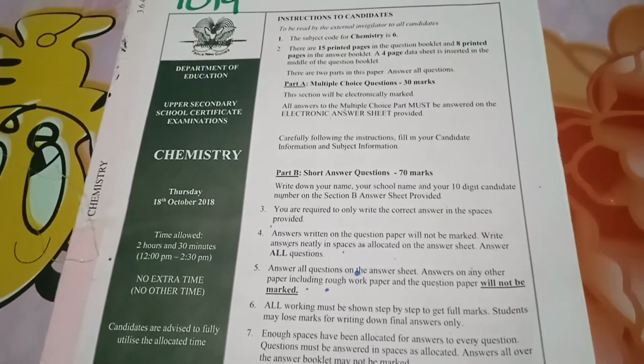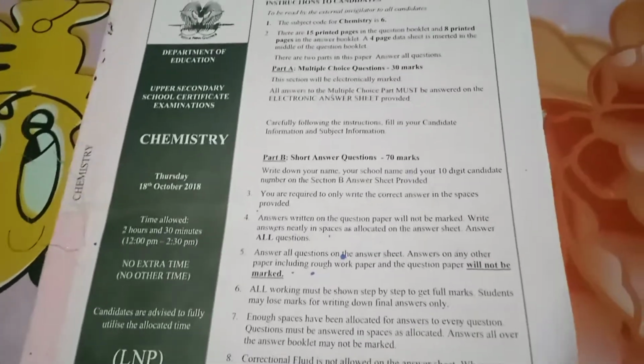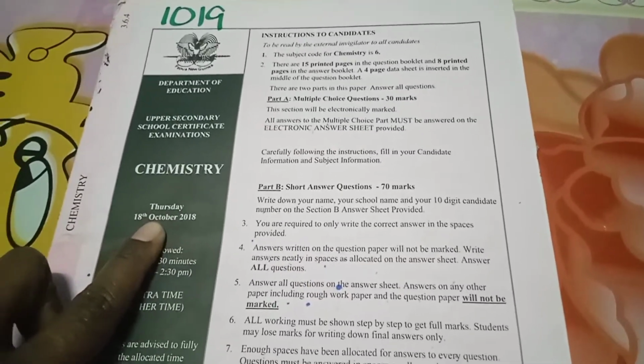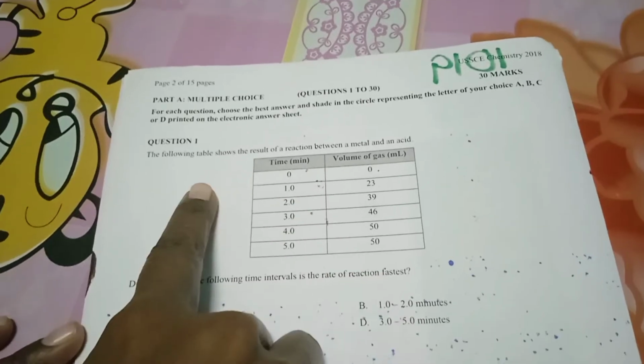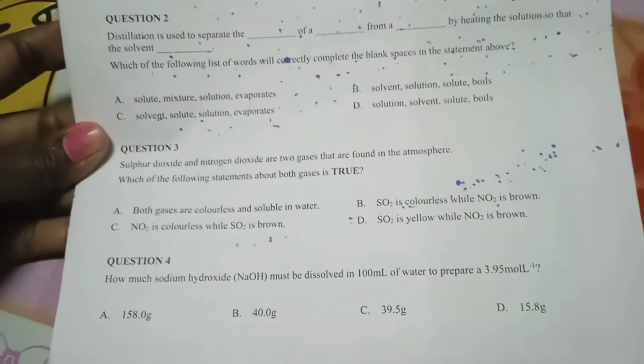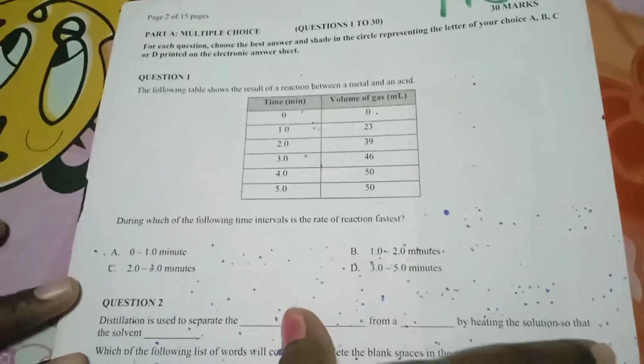Okay, as you can see, this is the chemistry paper that was set in the year 2018. That's the date here. So I will continue on with the first page and I will go through the solution. That's the first page. So that is the question. The first question here, we have exactly 4 questions in the first paper. So for this video, we'll just go through all those questions. Let's start with the first one.